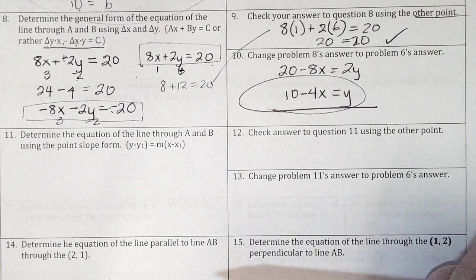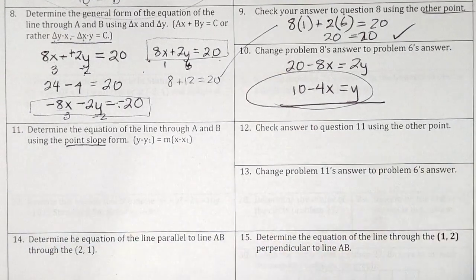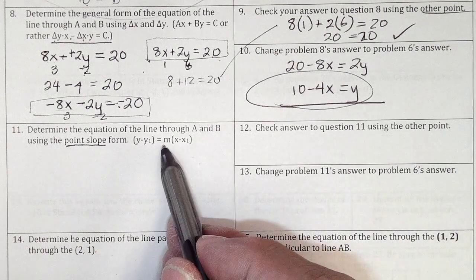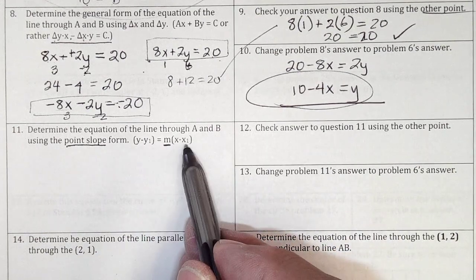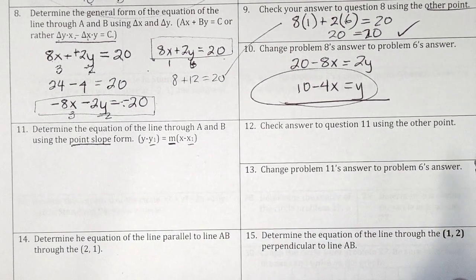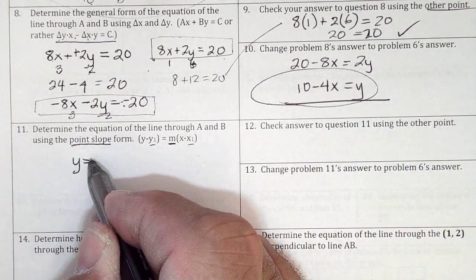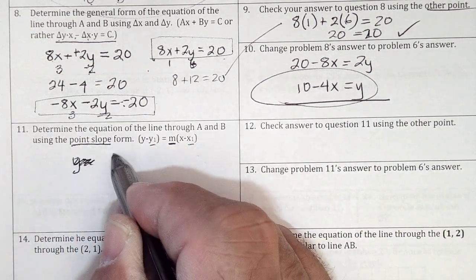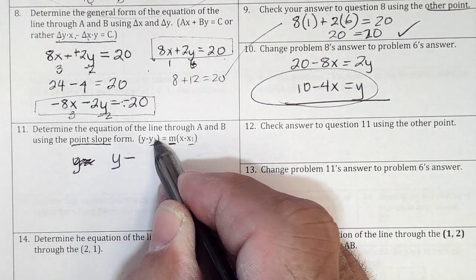One other way that they often ask you to do in calculus is the point-slope form, where, if you know the slope and the coordinates of one of the points, the x and y, you should be able to write the equation. y minus the y coordinate from one of the points.